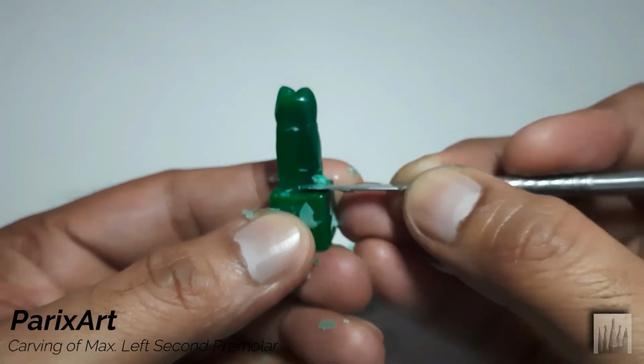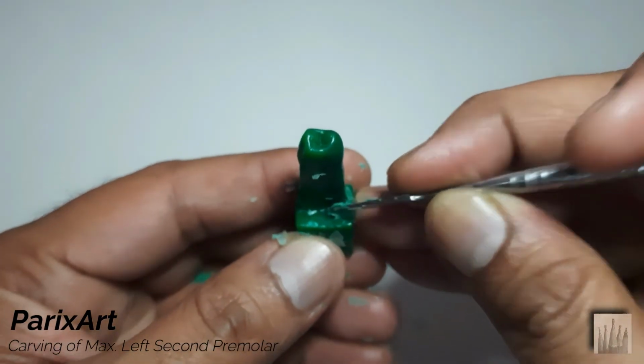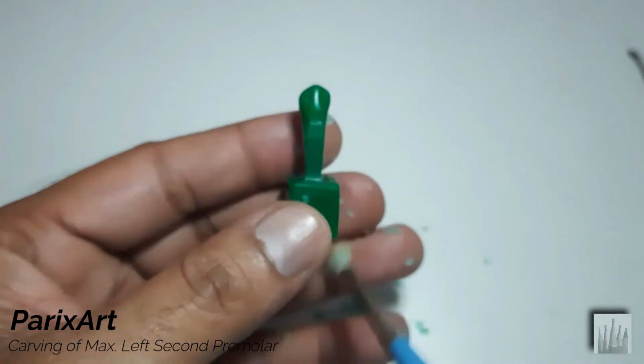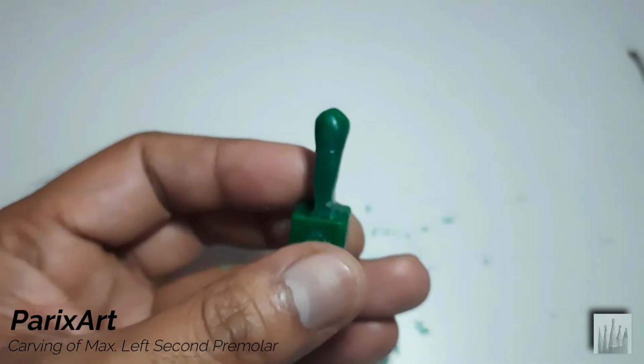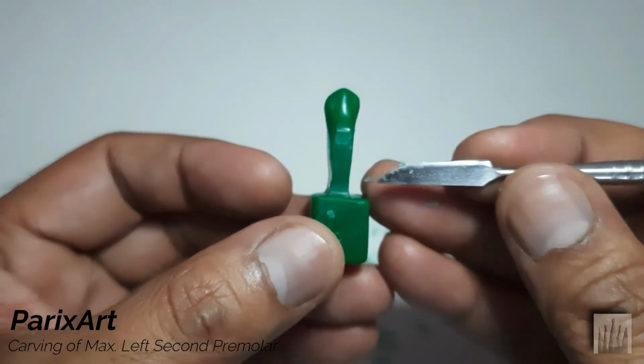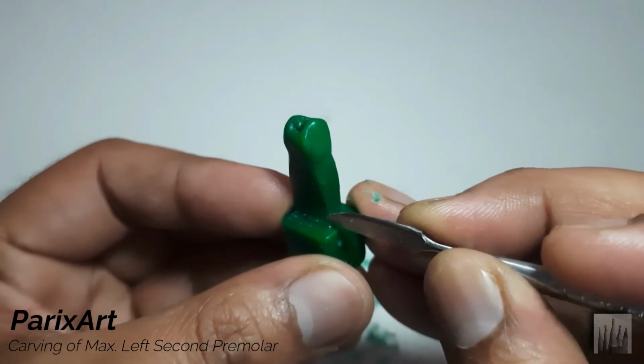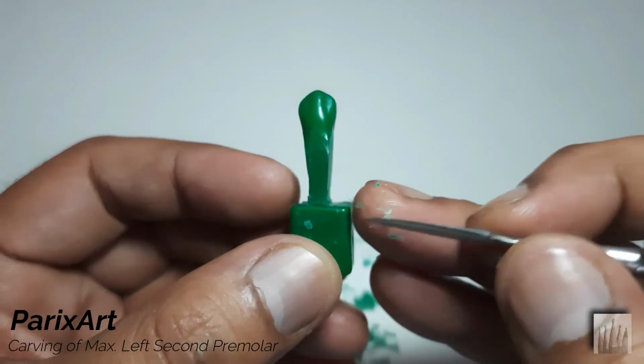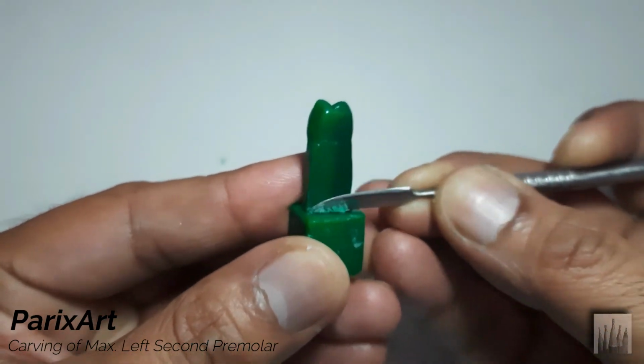Keep clearing at the base to maintain the root length. Okay, now see, very slight tilt. See now. Continue to carve from the mesial to develop the distal tilt.